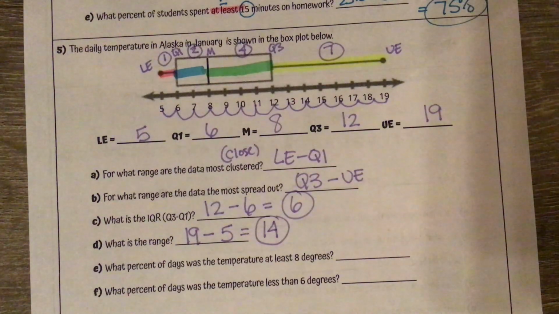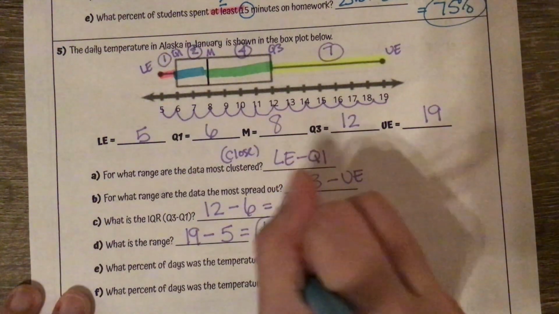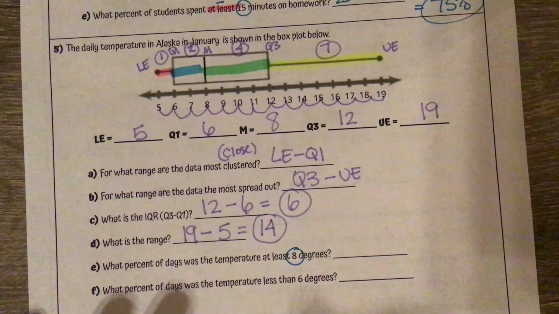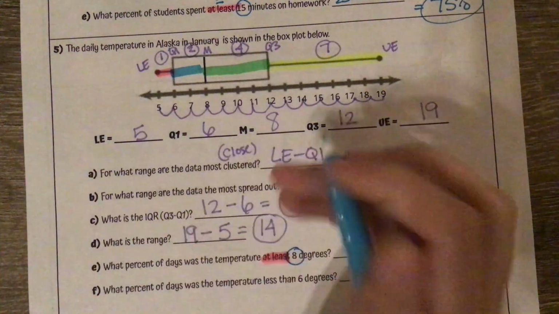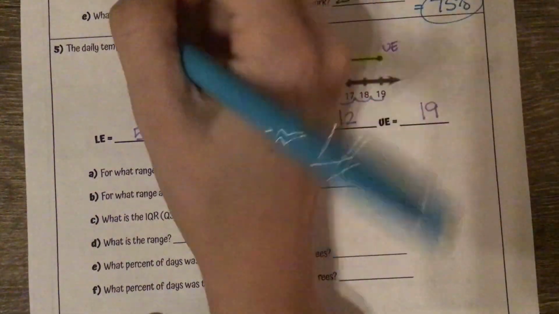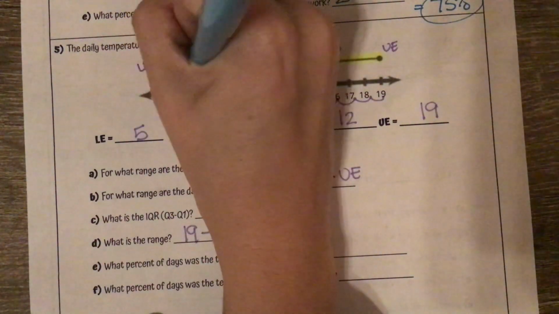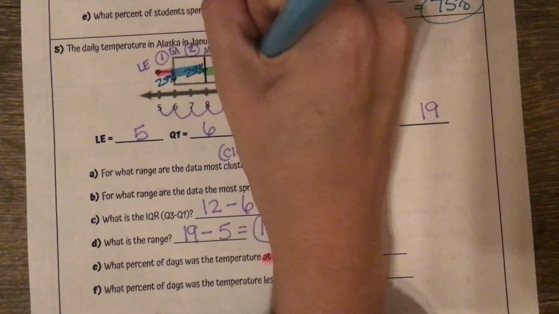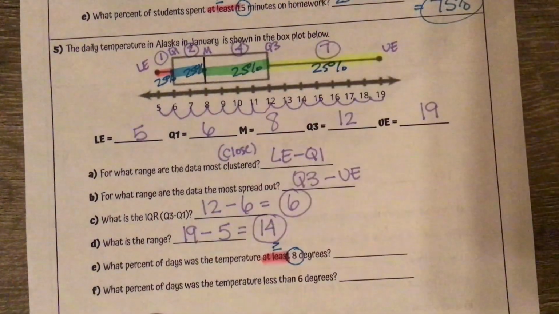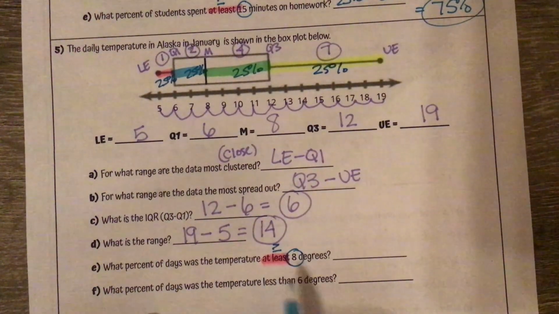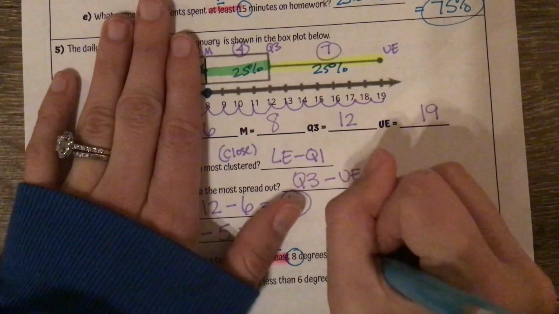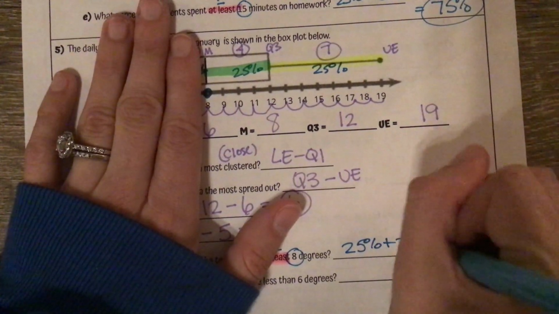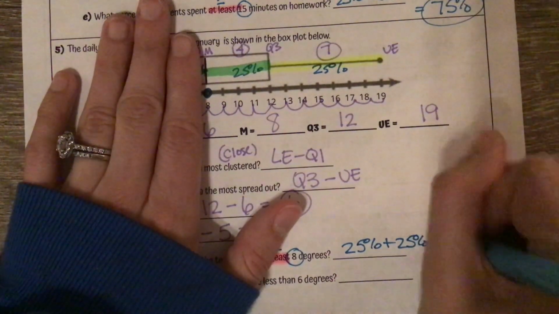And then what percent of days was the temperature at least 8 degrees? So the word at least tells us greater than or equal to. Remember, this is 25%, this is 25%, this is 25%, and this is 25%. So at least greater than or equal to 8. So I'm going to find 8 on here. Greater than or equal to is to the right. So we've got a 25% and another 25%, which equals a total of 50%.